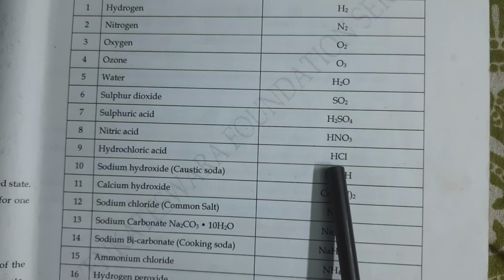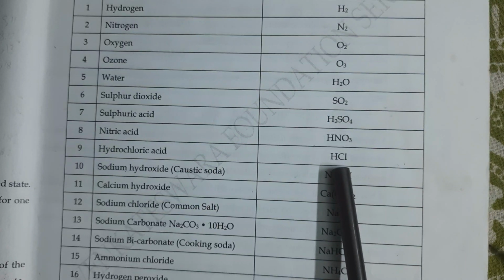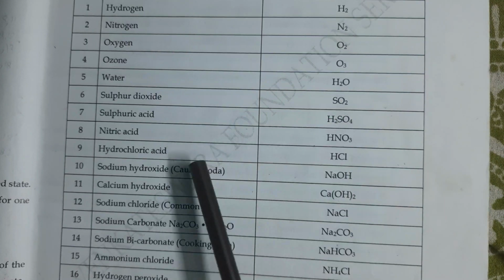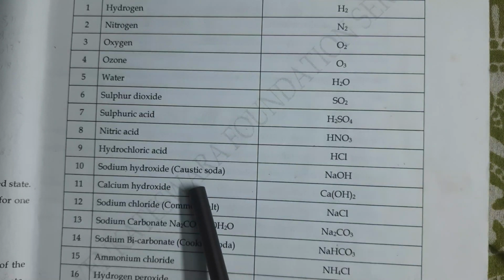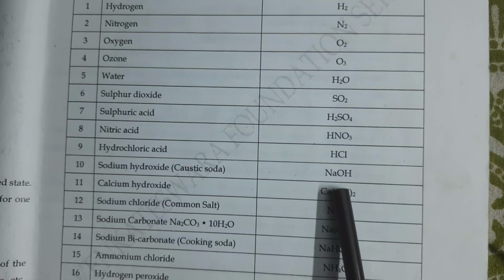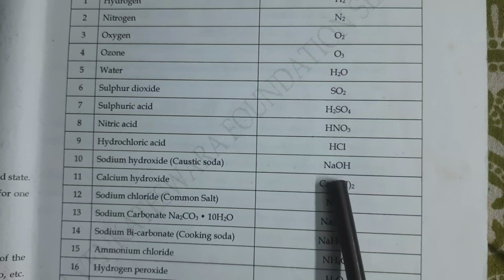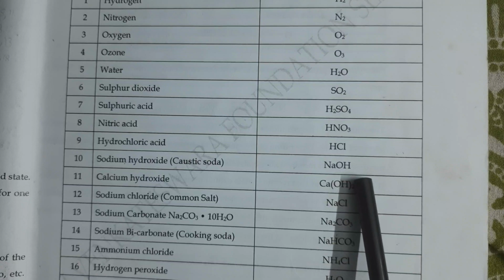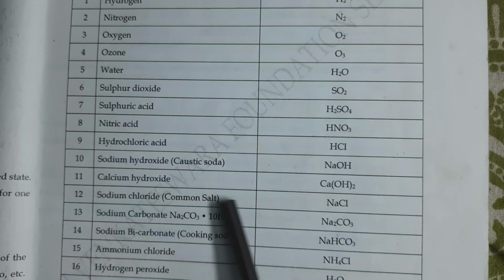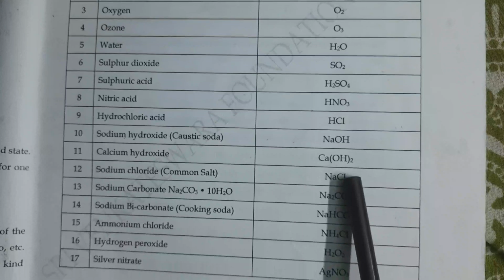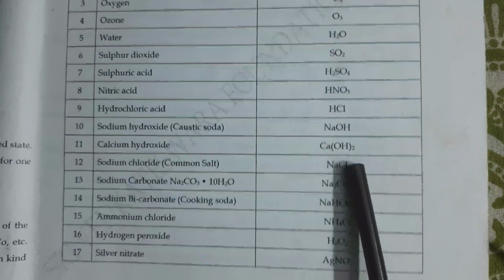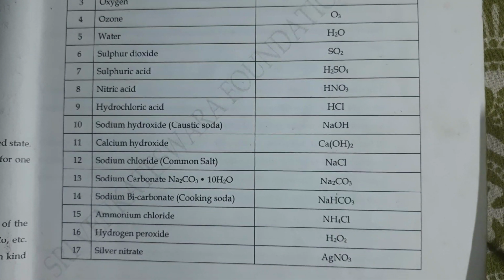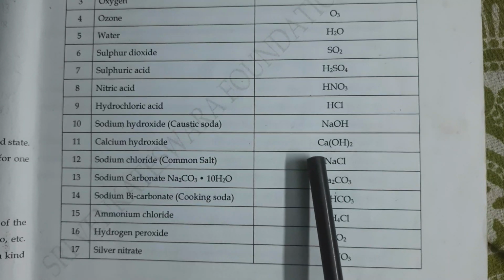Hydrochloric acid is also a very important acid. It is present in our stomach also, in the form of gastric juice, HCl. Sodium hydroxide, caustic soda, that is NaOH: 1 sodium atom, 1 oxygen atom and 1 hydrogen atom. Like that, 2 or more atoms are present in it. Calcium hydroxide, Ca(OH)2.